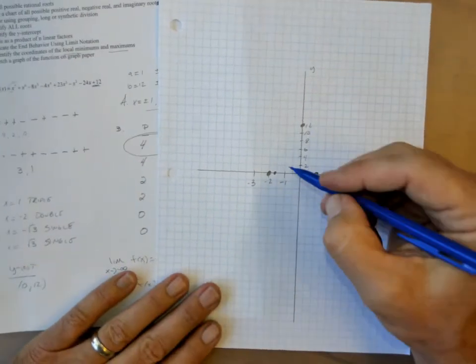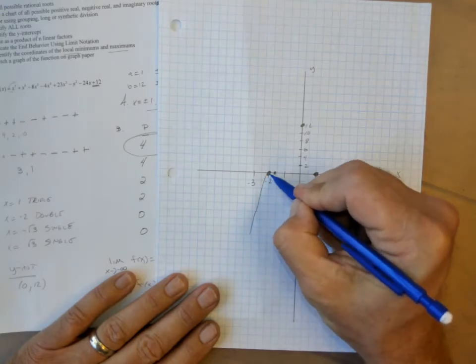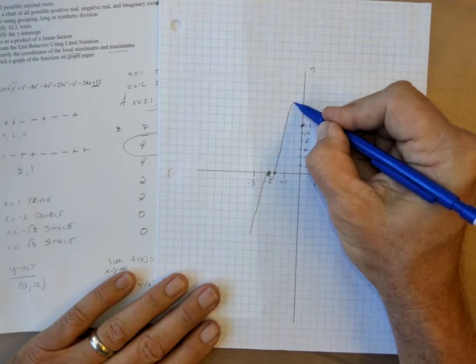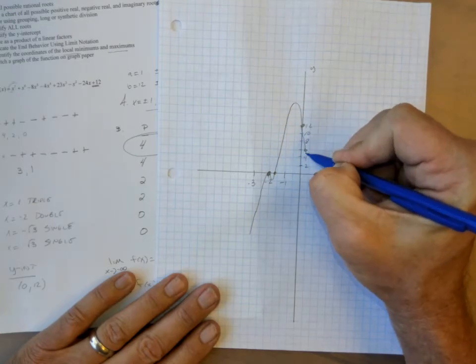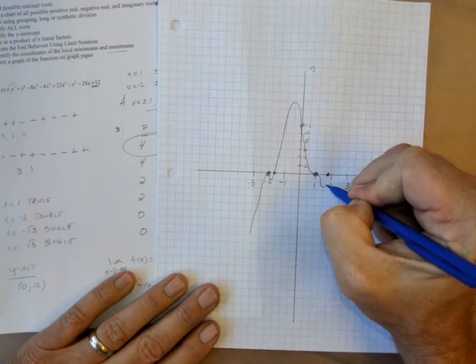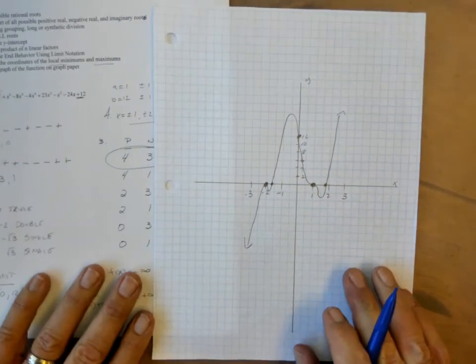So sketching my graph, we're going to come up, a double down, come back up through a single. I saw my graph went up, comes down through 1, a triple root, and back up again, and it fits my end behavior.